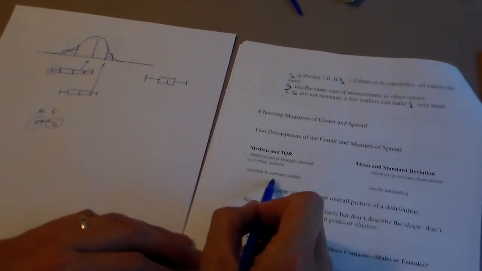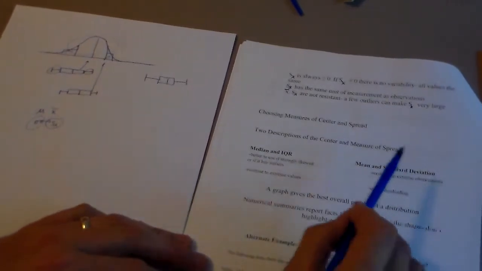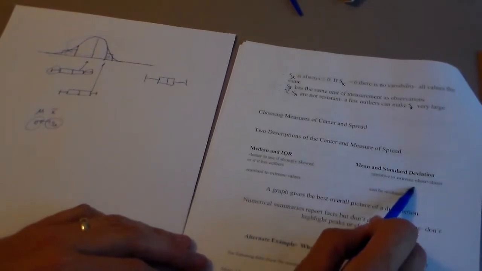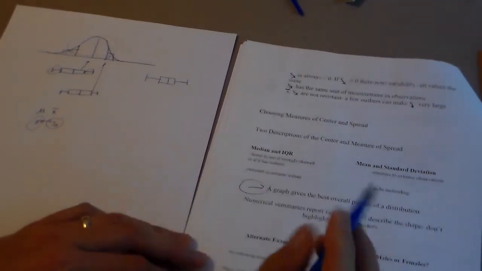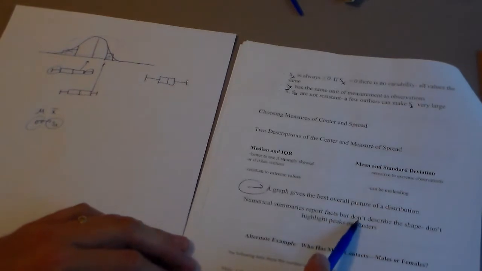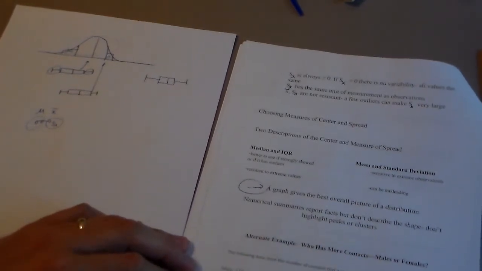These are resistant to extreme values. Extreme values don't change this much. Mean and standard deviation are very sensitive to extreme observations. It can be misleading. Now, you can look at all your statistics, but there's no substitute for looking at a graph, okay? Numerical summaries report facts, but don't describe the shape, don't describe highlights, peaks, or clusters, okay?